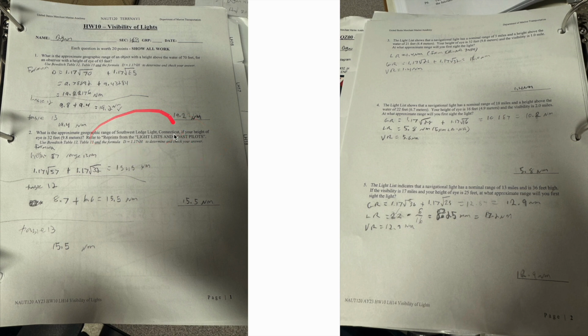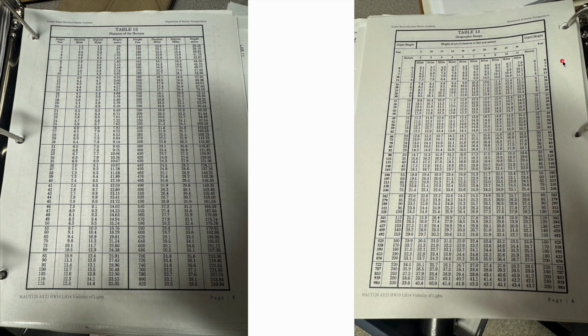So same deal with this down here. Exact same procedure that I just went over, except now you can do it using table 13. That's another option. And the way that you would do that, you go over to table 13 here, you say, okay, so my height of eye is 32, we'll call it 33 feet, and 57 is where the height of the light is.